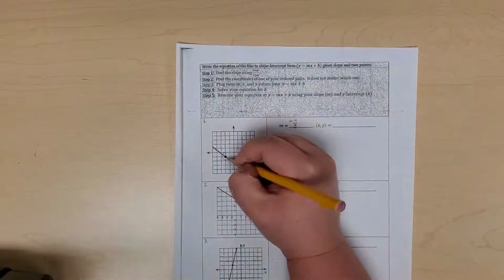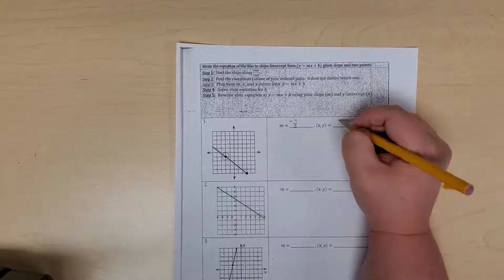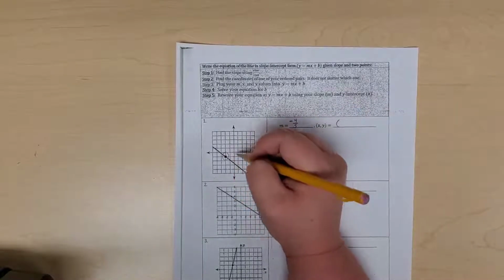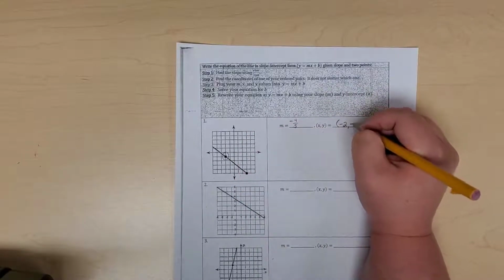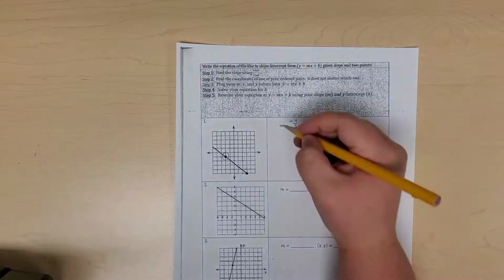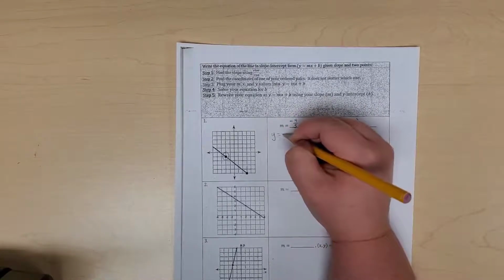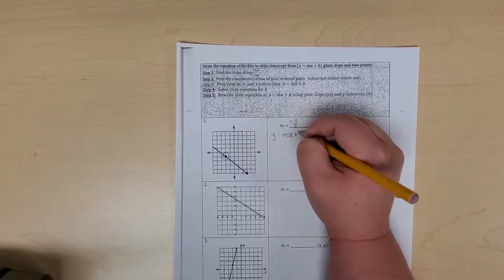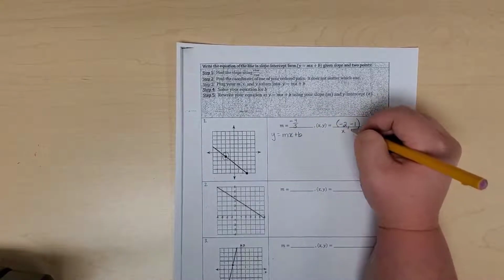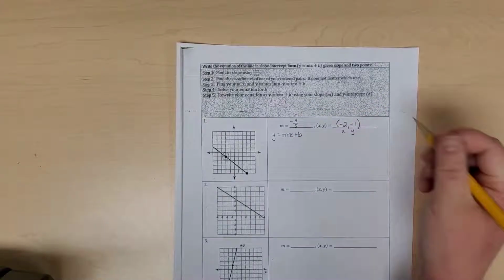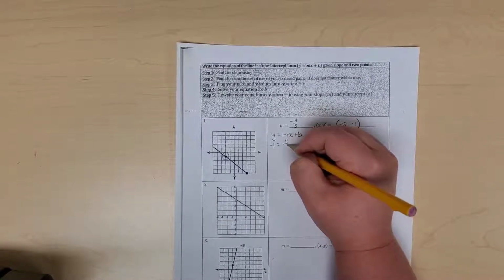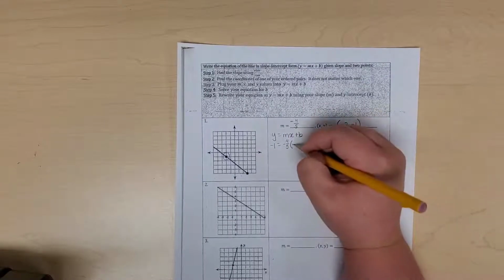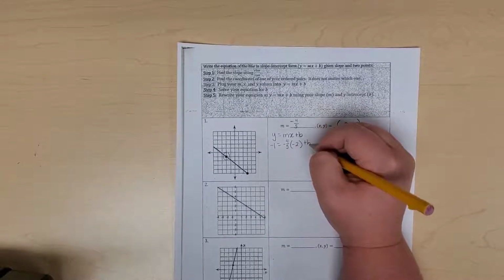I'm just going to go ahead and use this point right here. That's negative 1, negative 2. So let's see, negative 2, I went 1, 2 to the left and down 1. So negative 2, negative 1 is the point that I chose to use. And I'm going to plug all of that into y equals mx plus b. So remember, it's always x comma y in your ordered pair. So I get negative 1 equals negative 4/5 times negative 2 plus b.